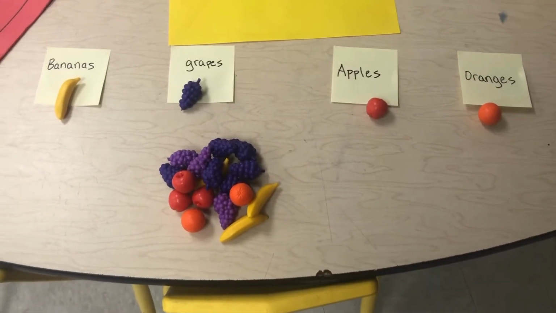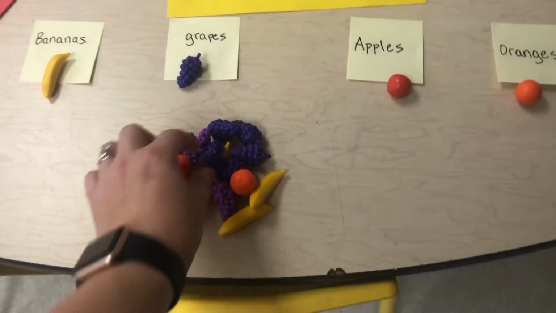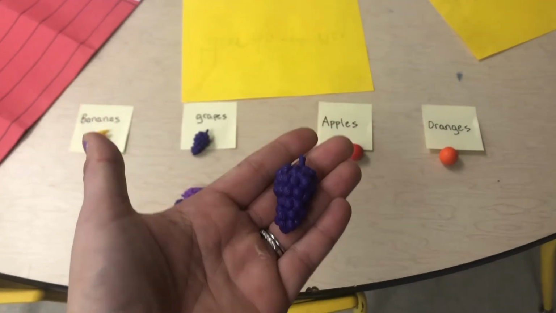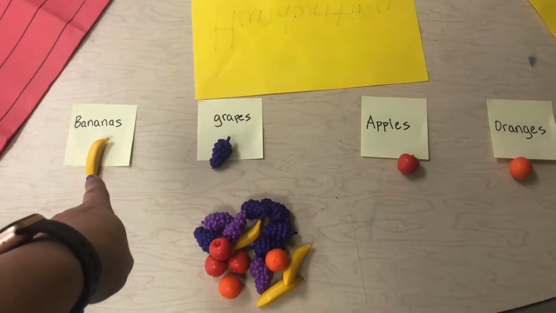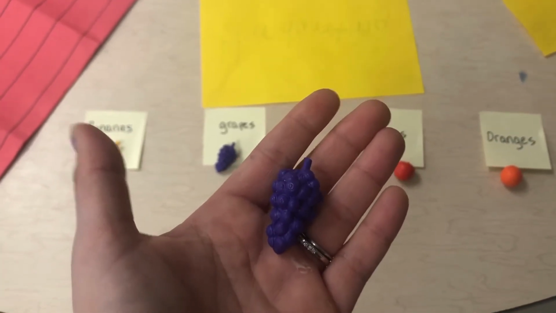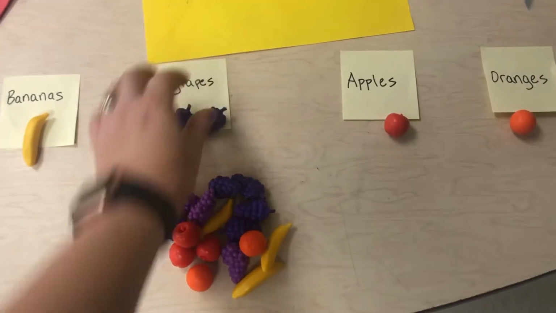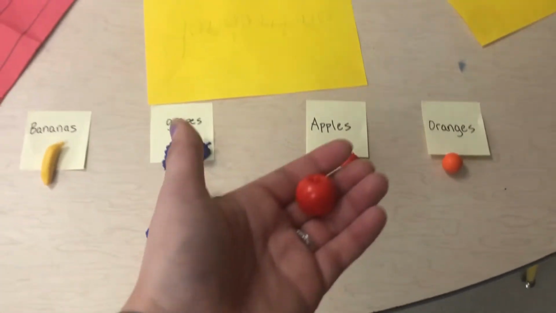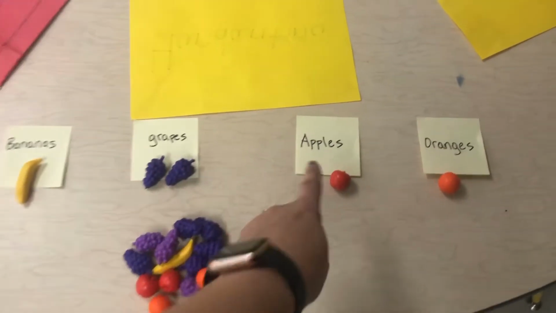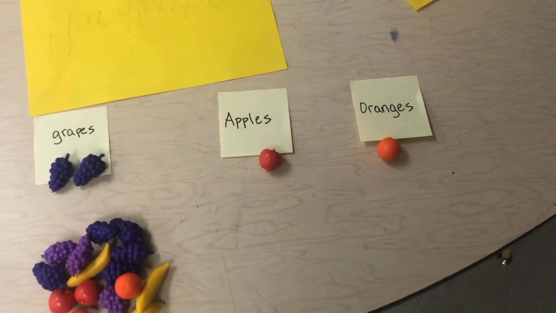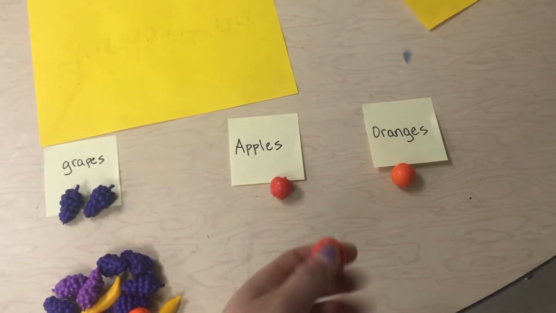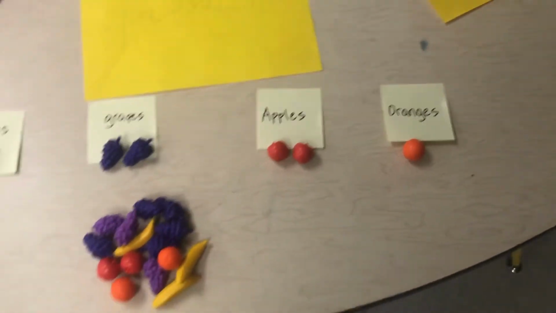So you continue to do that. So your child is going to continue to sort. I'm going to pick up another one. You tell me where it belongs. Does this belong with the banana or the grapes? Grapes is correct. Does this belong with the apples or the oranges? Apples is correct. Notice I gave 2 choices that time.